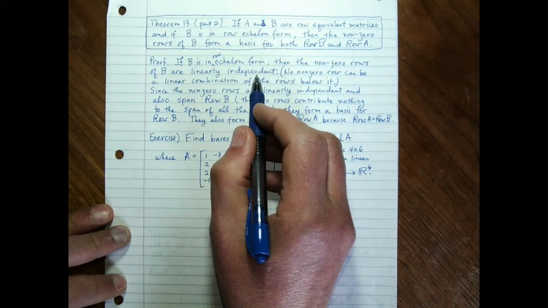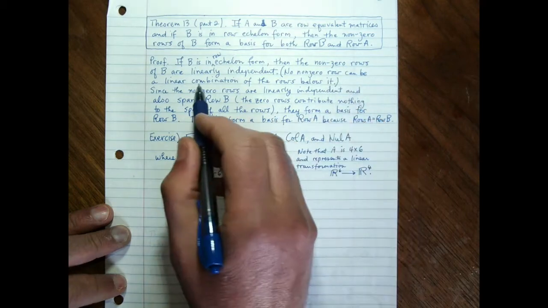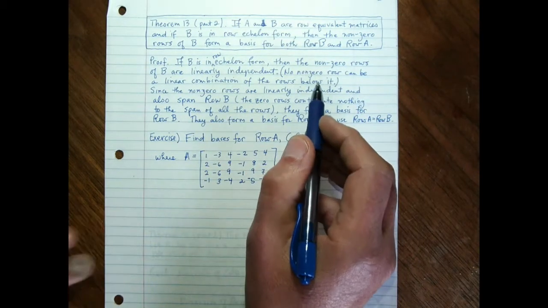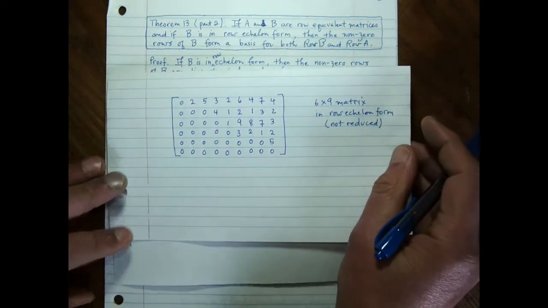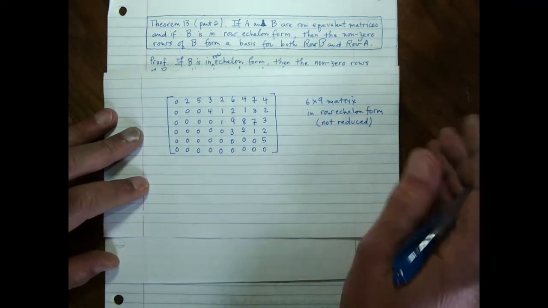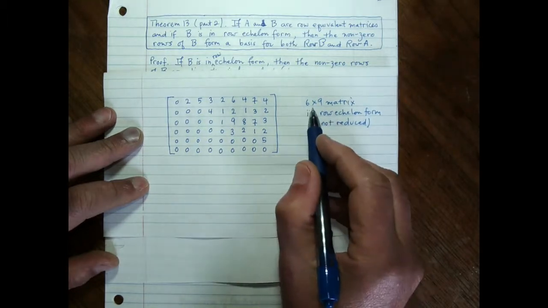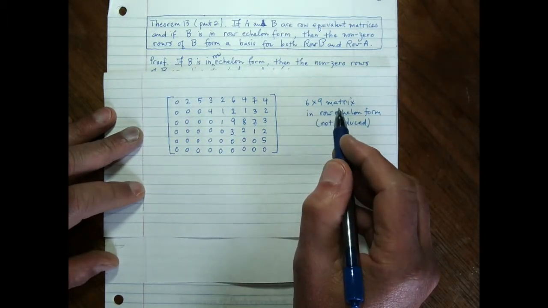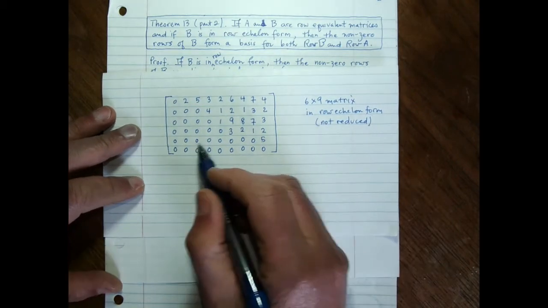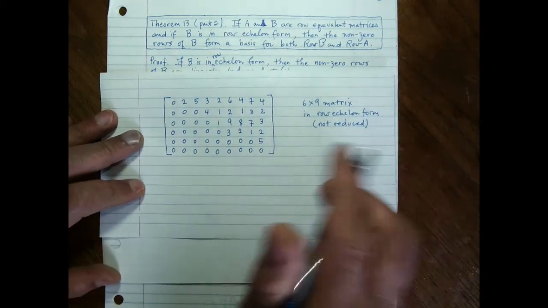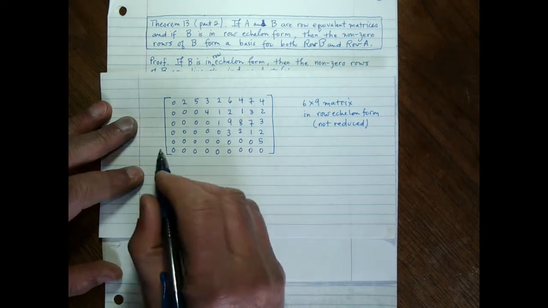No non-zero row can be a linear combination of the rows below it. Now let's just try to bring that reasoning to life a little bit here. I wrote down an example of an enormous 6x9 matrix, and it's in row echelon form, not reduced. It could be reduced, but it doesn't have to be. And let's just identify here the pivots.